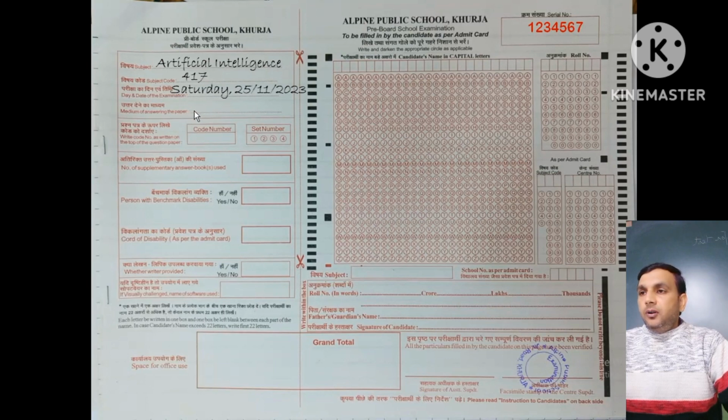Next, medium of answering the paper. Clearly the medium of answering the paper is English. You have to write it like this, English. And then this is for the code number. This code number will be available on your question paper in your board exam. So you can write it from there like this.